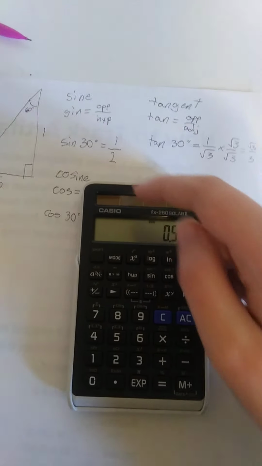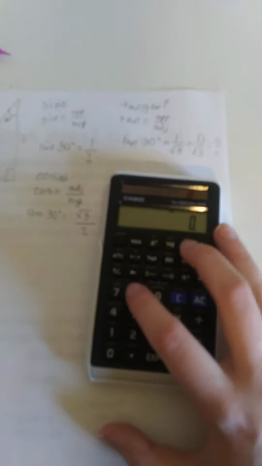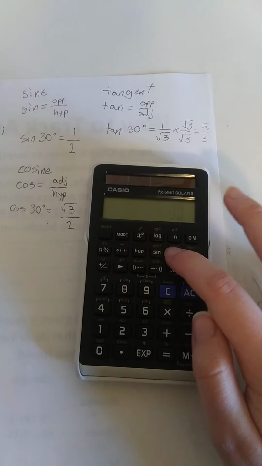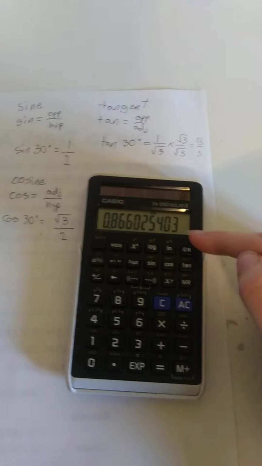That's the same as 1/2. So clear. Now I want to do cosine. You just do 30, and then cosine. This looks way different than that, but that's because that one's a fraction. This one is a decimal.